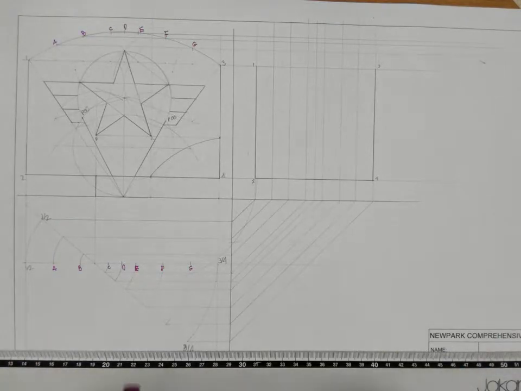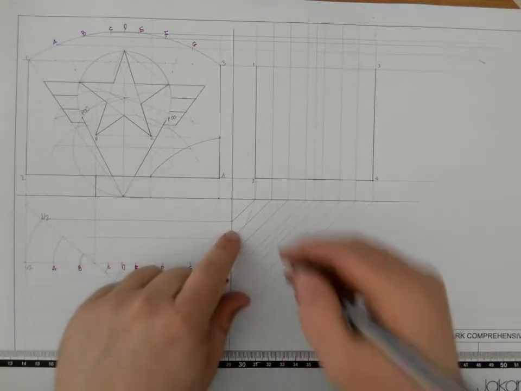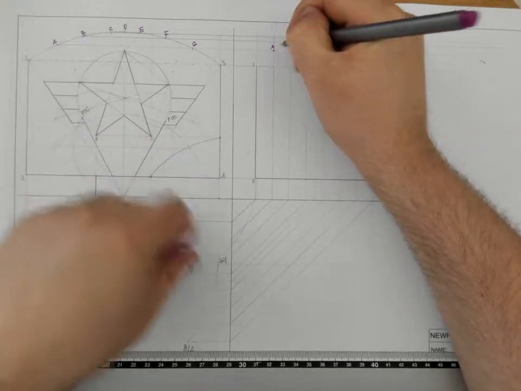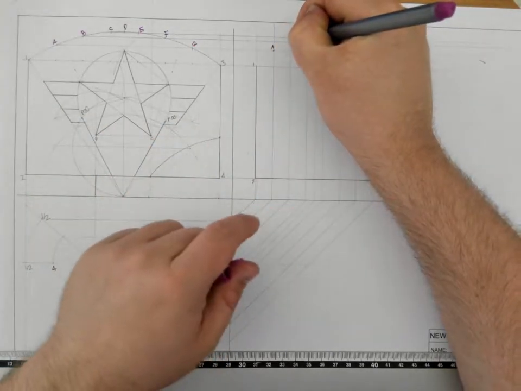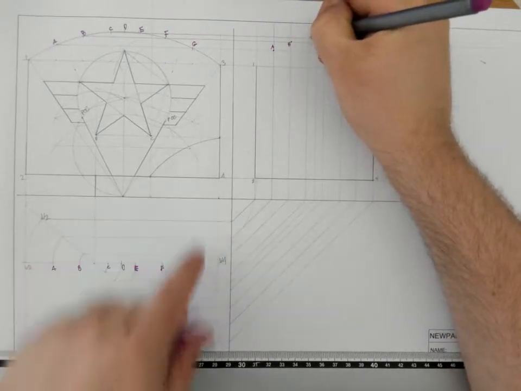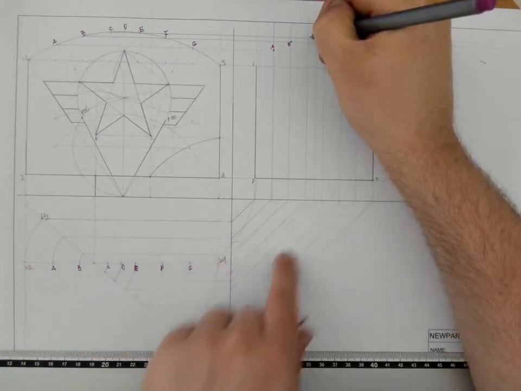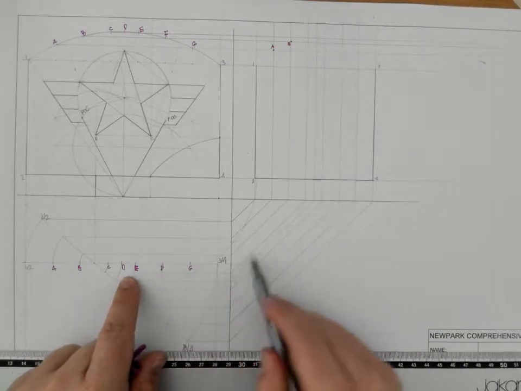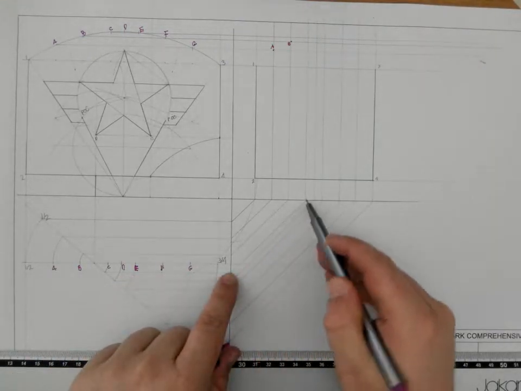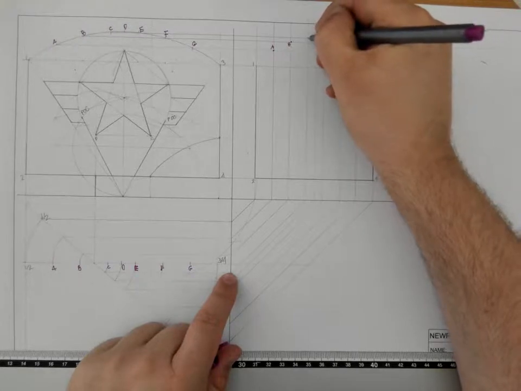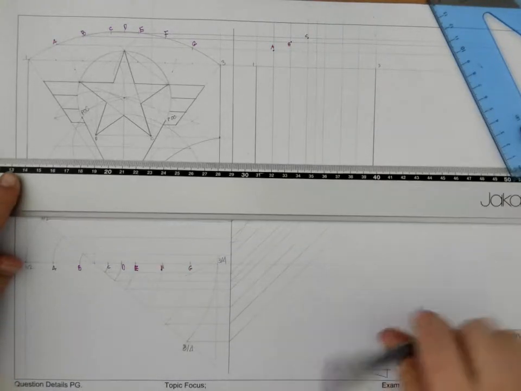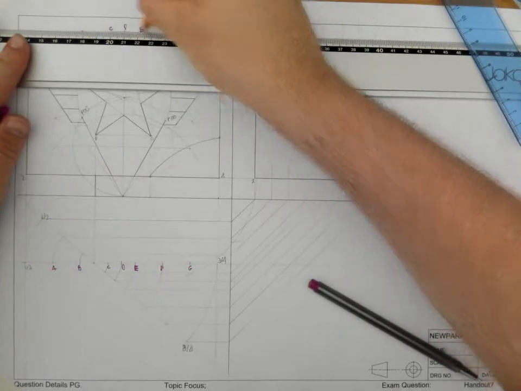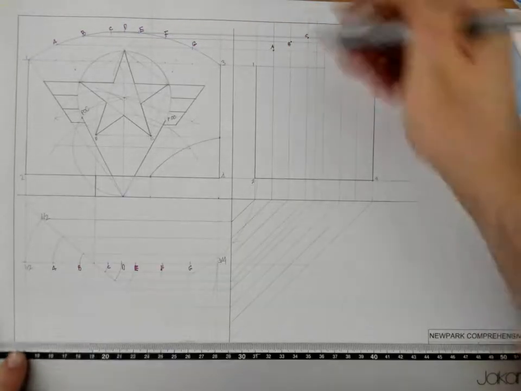Right, so here's point A, and the next one, B, the next one here, C, and then the height at D doesn't change. So none of the points change height.